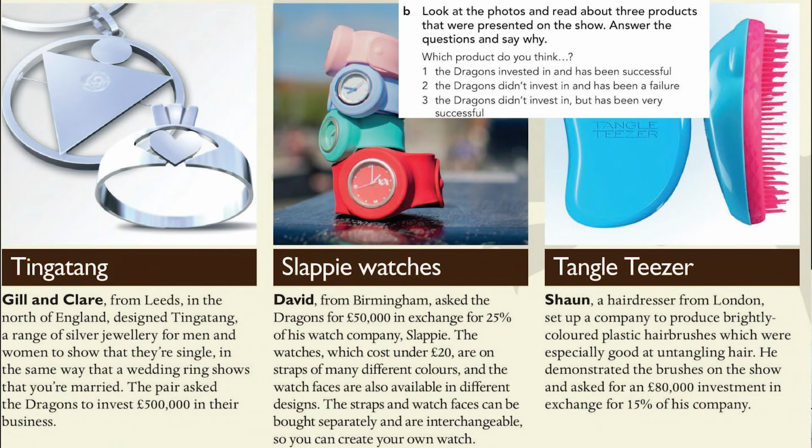Let's look at 3 real products that were presented on the show. Look at the photos and read the short descriptions for Tingatang, Slappy Watches, and the Tangle Teaser. Your job is to make a prediction. For each product, you need to decide: 1. Which product do you think the Dragons invested in and it became successful? 2. Which product do you think they didn't invest in and it failed? And which product do you think they refused to invest in, but it still became a huge success? Pause the video and make your guesses and read and check.